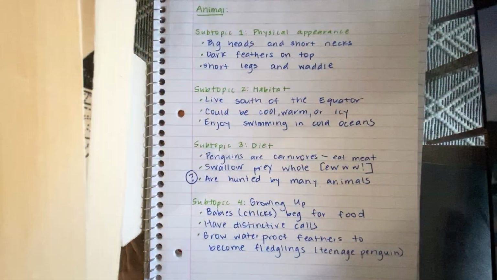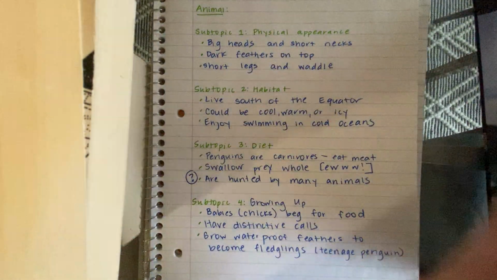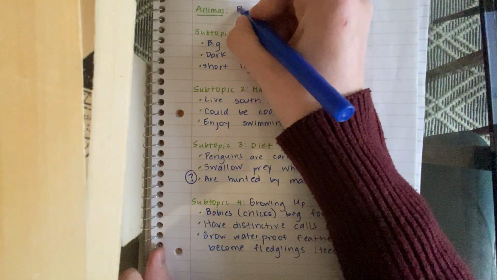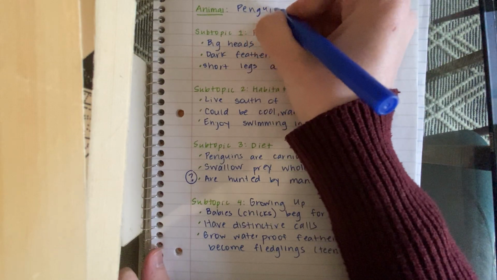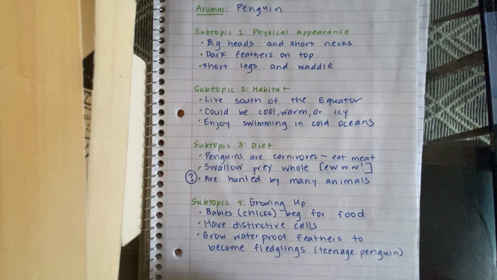Then you're going to complete your assignment that looks sort of like this. You fill in your animal, and oops, I forgot to do mine. Penguin. And then you fill in the information about each of the subtopics.